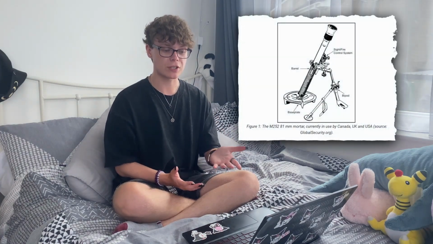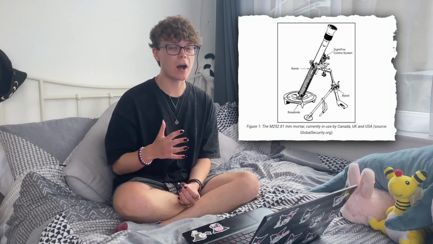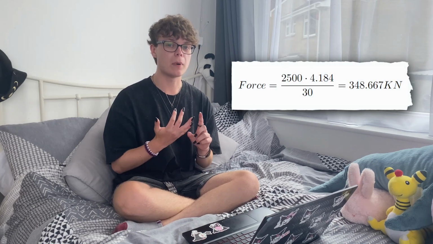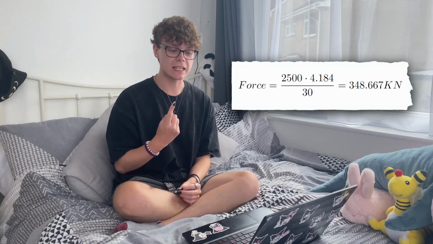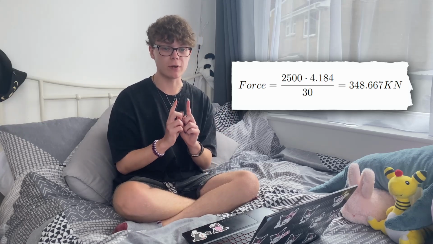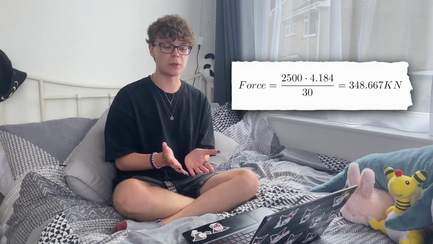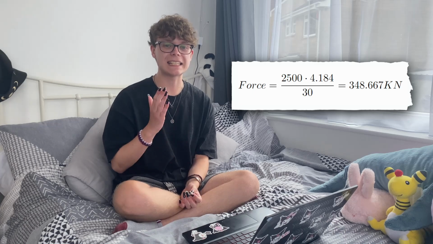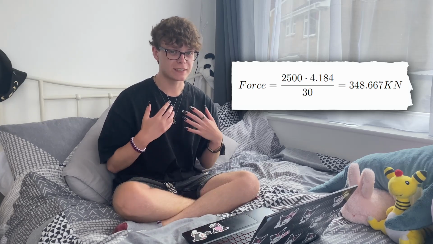Looking now to artillery fire, we find that mortar shells, which could weigh upwards of 15 kilograms, typically have about 2.5 kilograms of explosive filler. Similarly, they have a destructive radius of about 30 meters. And as before, we can follow a similar pattern to the grenade, working out the total explosive capability by multiplying the quantity of TNT by the energy released by 1 gram of TNT, and then dividing by the total destructive radius. This gives a final force output of 348 kilonewtons of force, which is crazy.